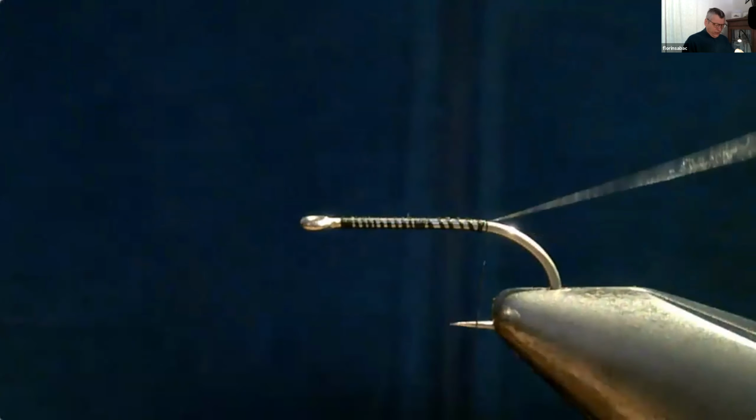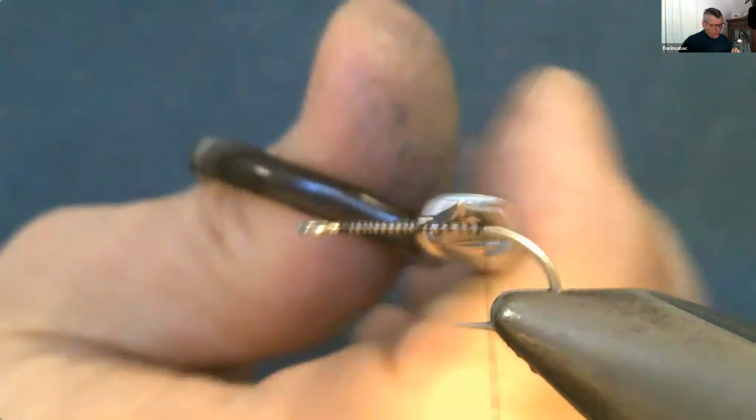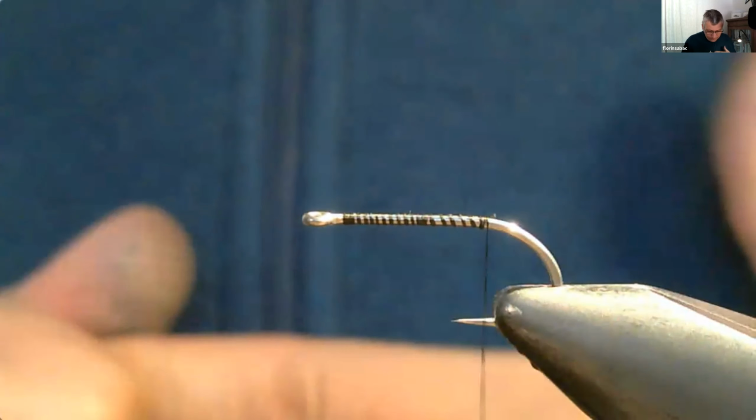And when you reach about where the barb of the hook used to be, stop. And actually don't build a thread bump. So you do the opposite of what Dave was explaining on his pattern, because here you don't want that tail to be splayed.